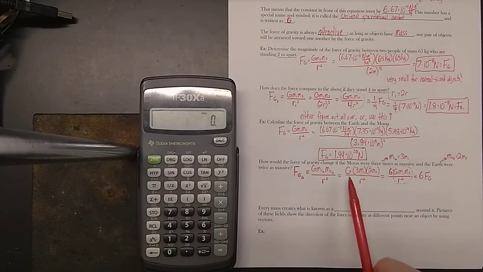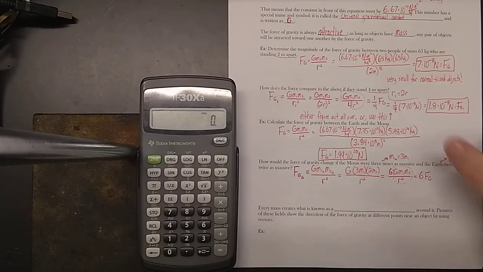Makes sense. We tripled the Moon's mass. We doubled the Earth's mass. Tripling means multiplying by a factor of 3. Doubling means multiplying by a factor of 2. I take the 3 and the 2, I multiply them together, I get 6. All this is a way to show that kind of factor thinking, how the factors in this equation have changed.